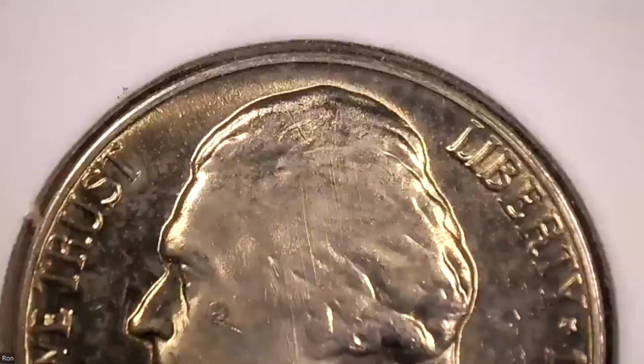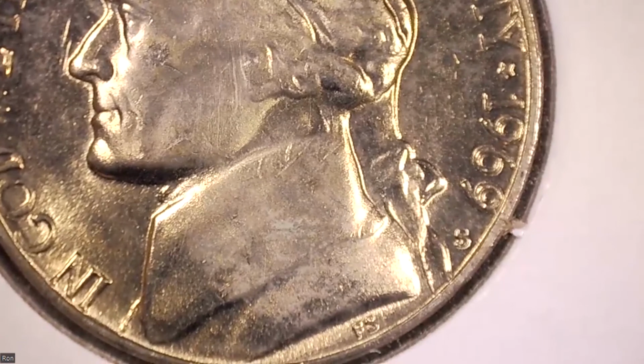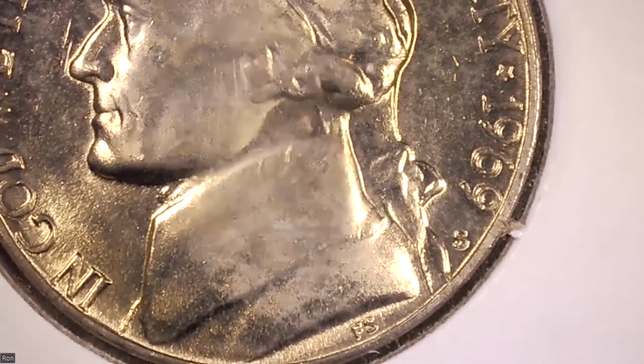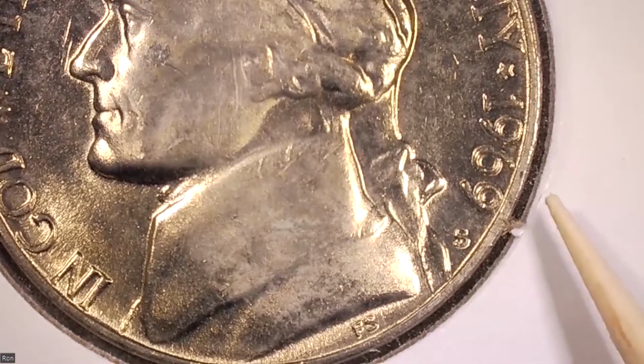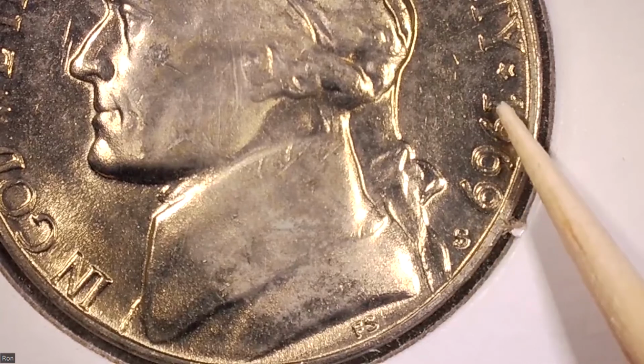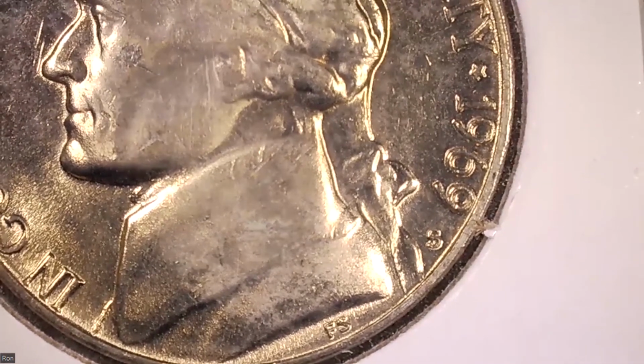Now this one, it's a 69S, and there might be some things going on. Let me just focus it a bit. It's got a great luster when you look at it outside the microscope, the year and everything. There's the S. If we were to go down lower on the S, we might be able to see some other things going on.